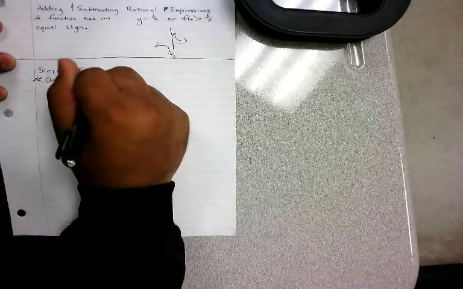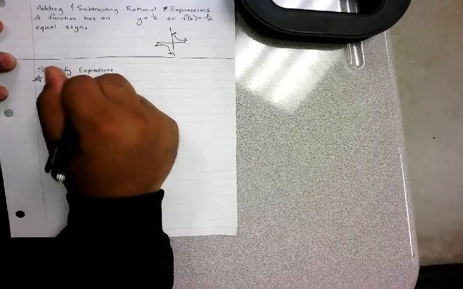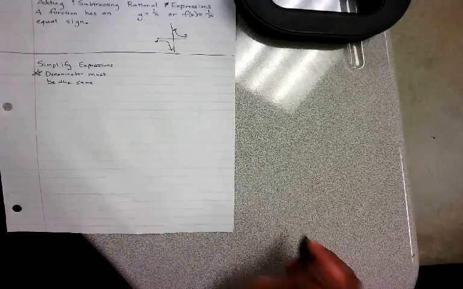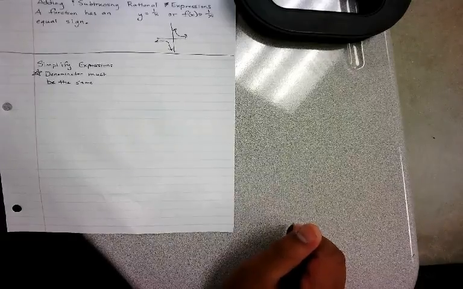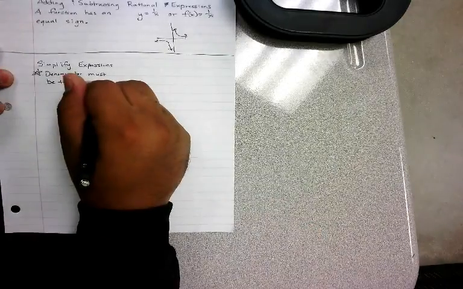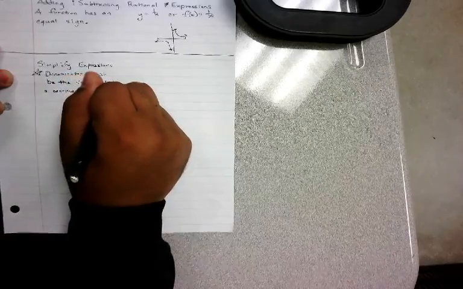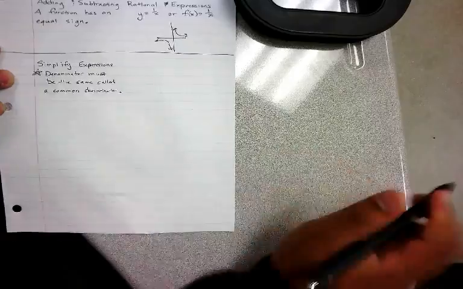On both situations, your denominator must be the same. Okay, it must be the same, or called a common denominator.